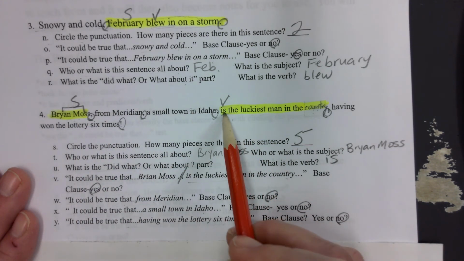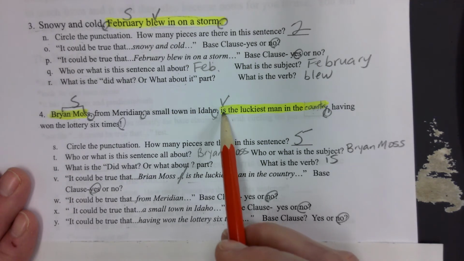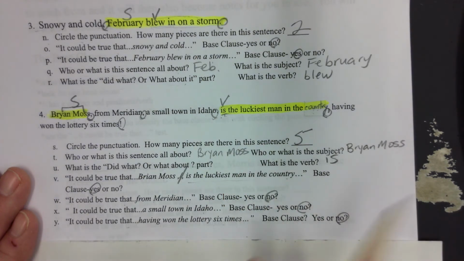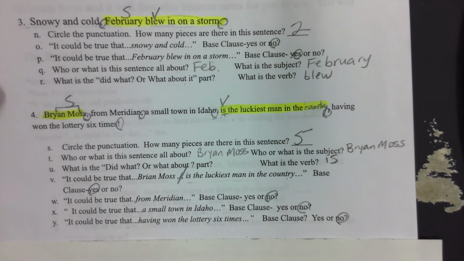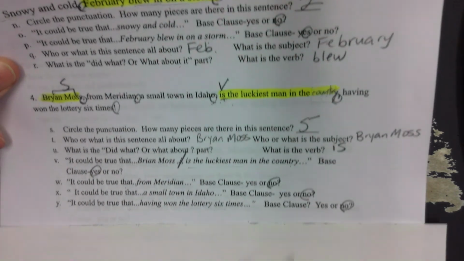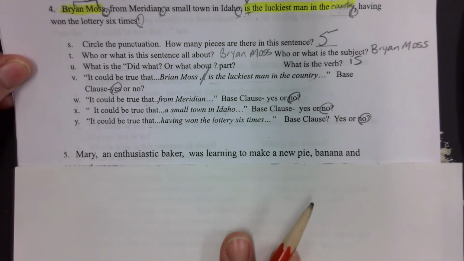Our verb is. That little state of being verb that does not show action, but it's a verb. Is, are, was, were, have, has, had, be, being, been, could, would, should, may, might, can, can't, will, won't, are all verbs that do not show action. State of being. Okay, so that one's a little trickier because the base clause is sliced. It's chopped. All right, let's try number 5.